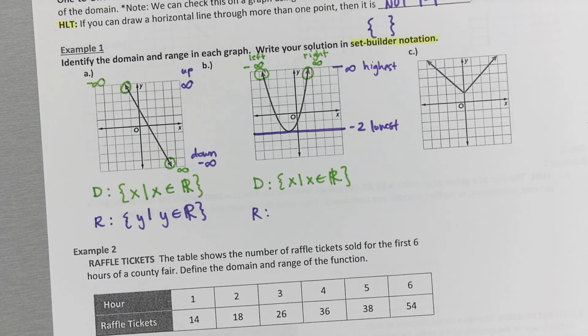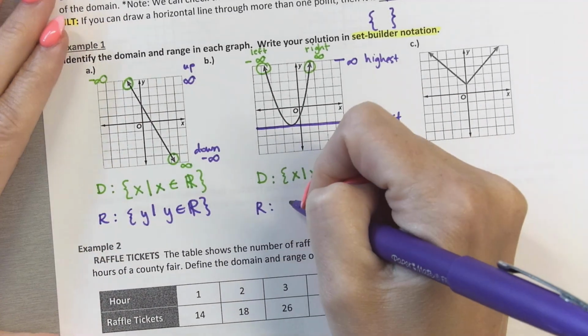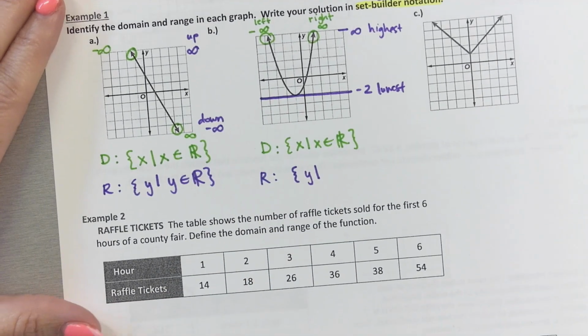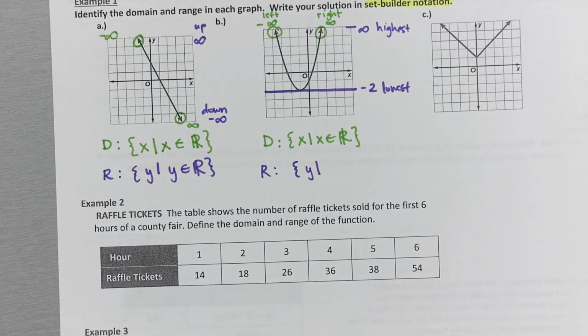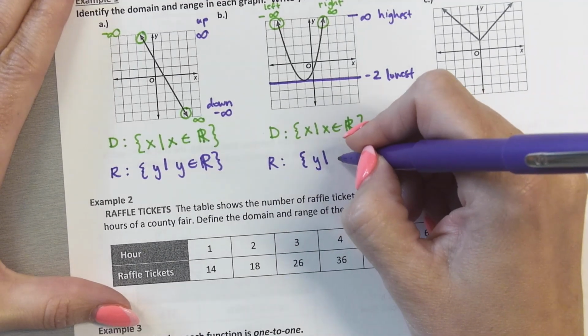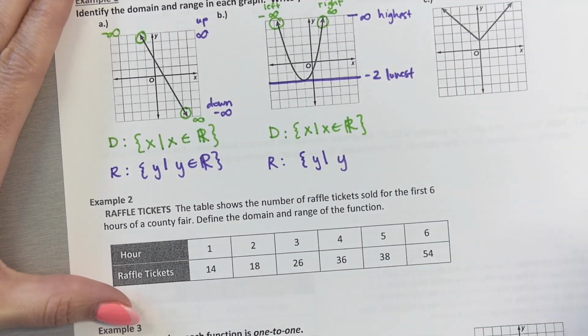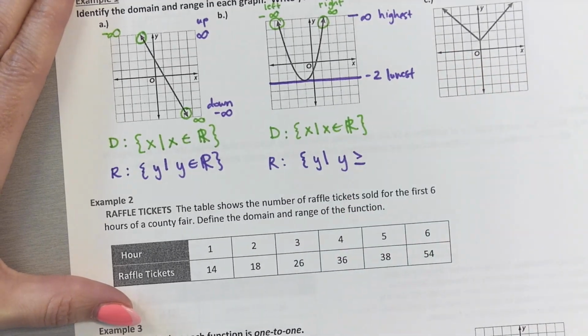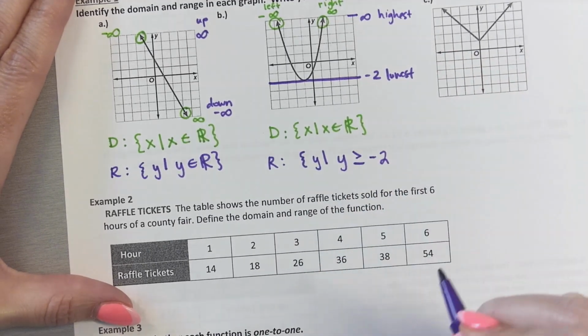So if this is the lowest value and all the points are above, we write that as an inequality, which means we have those greater than or equal to or less than or equal to. So we're always going to start that with a y such that. And if all of them are above, do we use greater than or equal to or less than or equal to? If they're all above, yeah, greater than or equal to, and then -2.